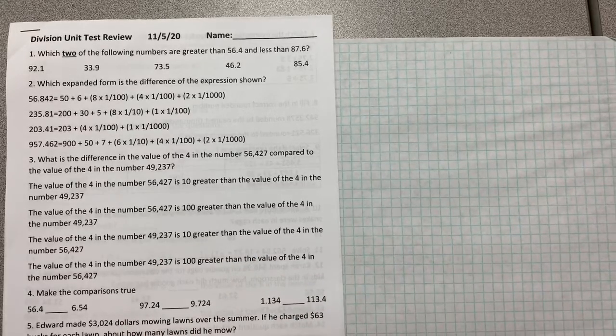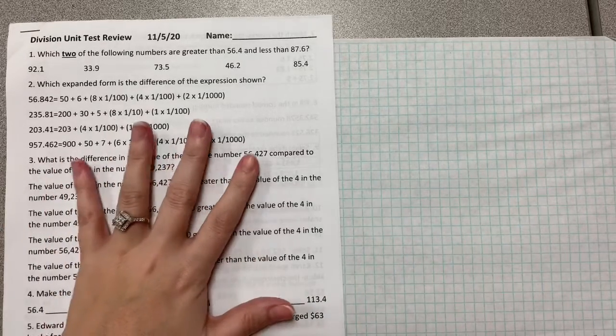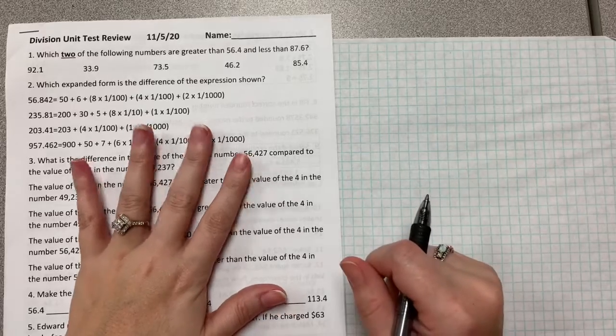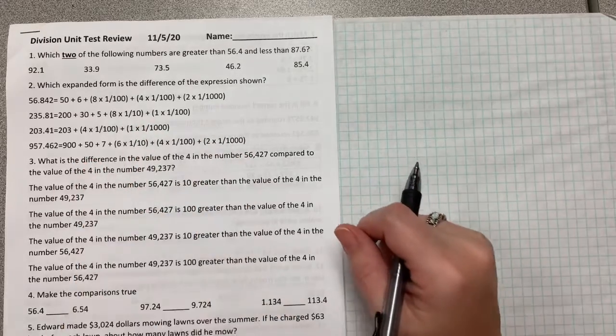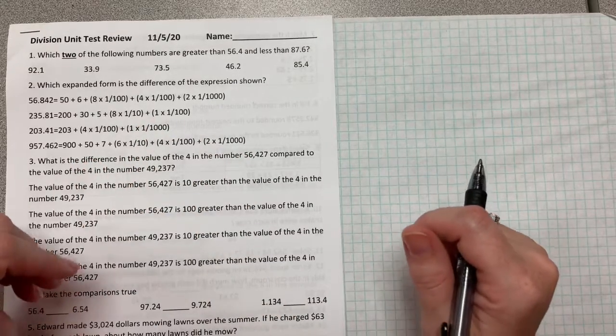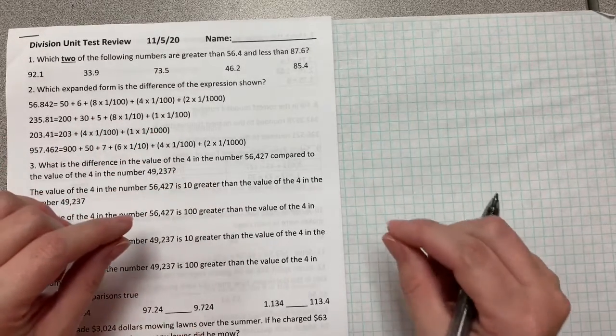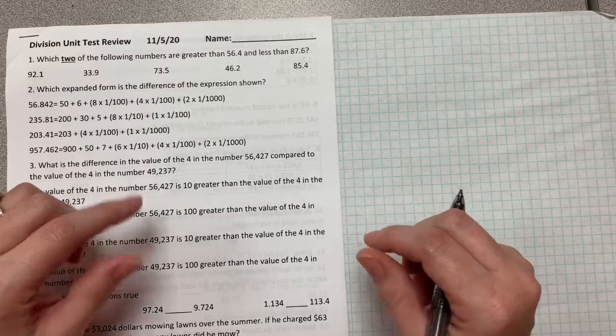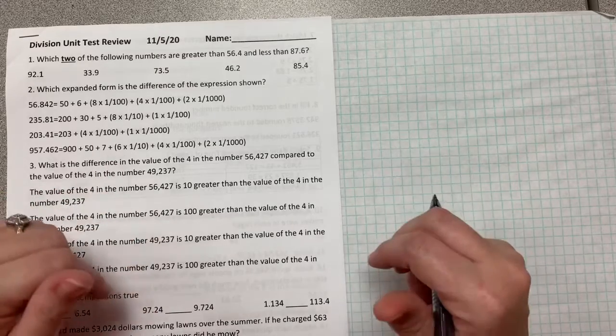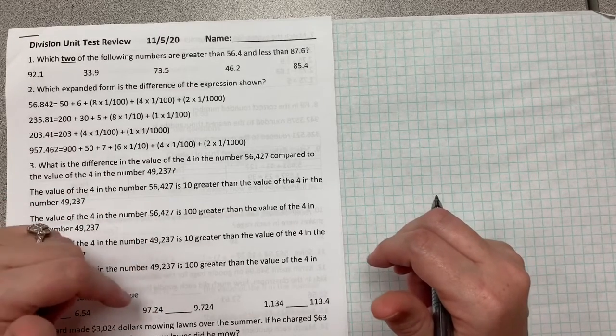Hey guys, I'm going to go through your division unit test review and work through all these problems so that you have a better idea on how to work the test tomorrow. All you'll have to do tomorrow is click on the link and it should pop up where you don't even have to type in a code. You just select your name and then turn it in.